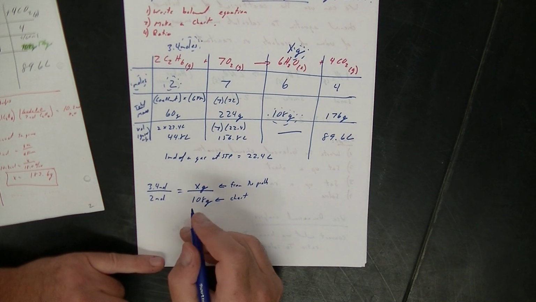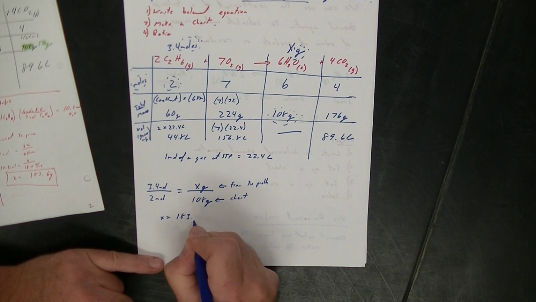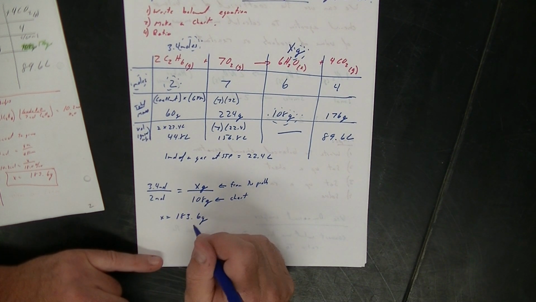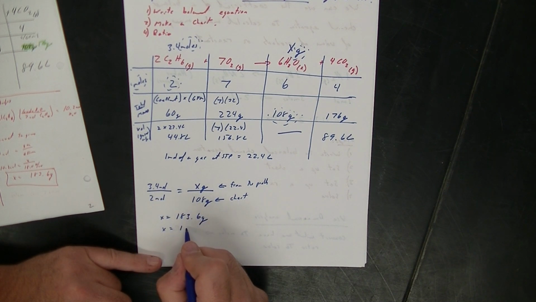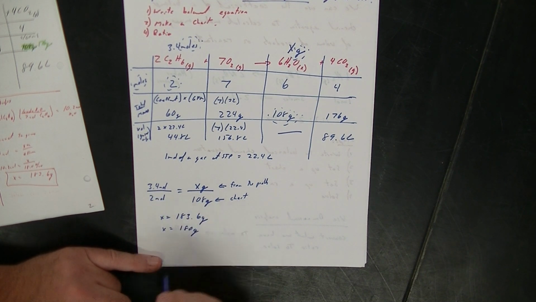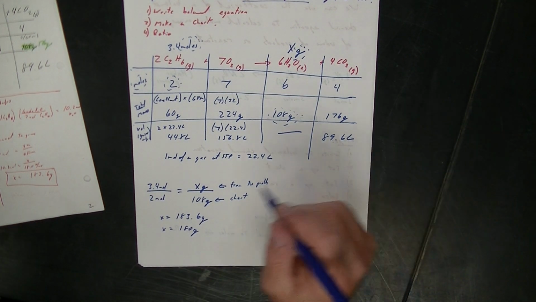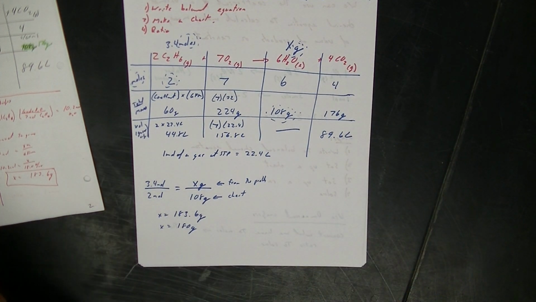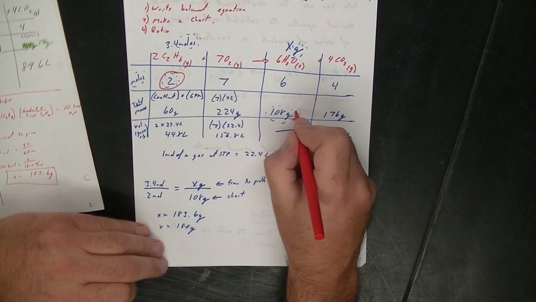Now we just cross multiply, and X ends up equaling 183.6 grams, which is way too many sig figs. Probably would be 180 grams. Now, let's talk about this. Which part of the chart did I use? I only used this part, and I only used this part.